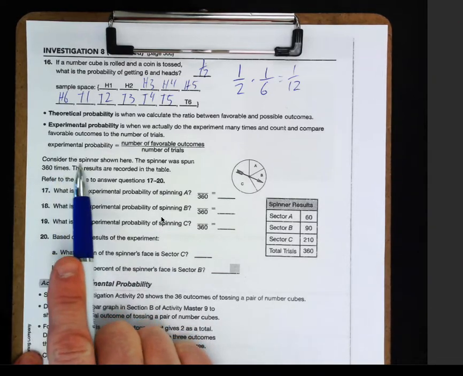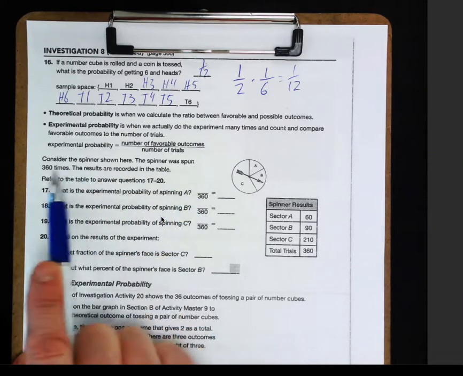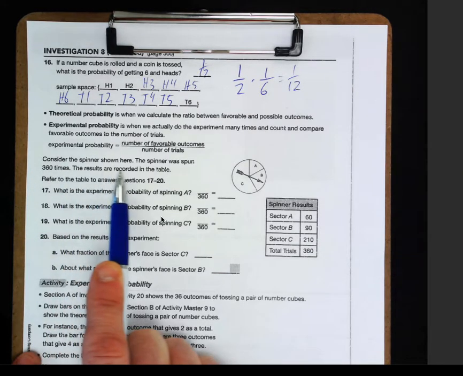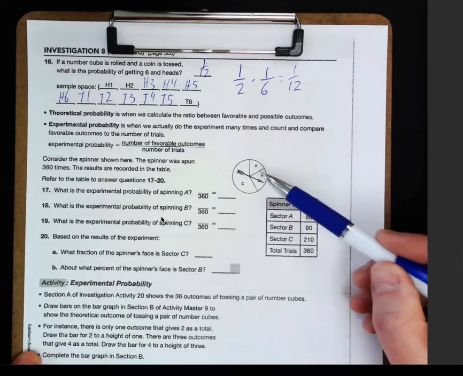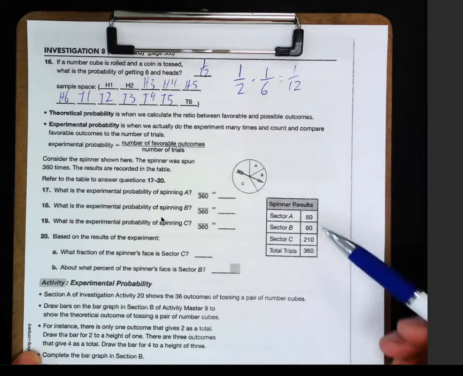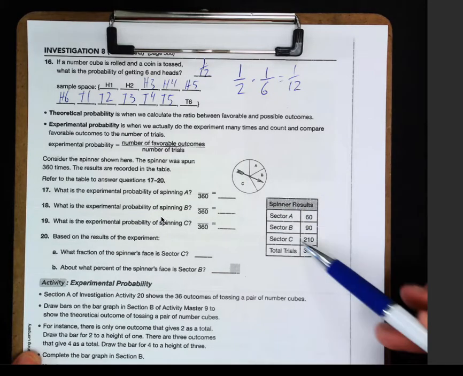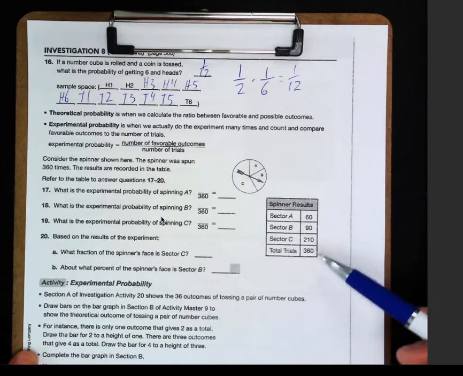Okay, consider the spinner shown here. The spinner was spun 360 times. The results were recorded in this table. So we spun it, we got an A, we got a B, and we got a C. We got an A 60 times, we got a B 90 times, and we got a C 210 times out of our 360.